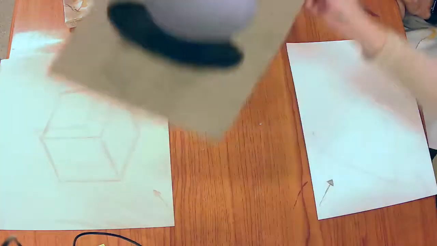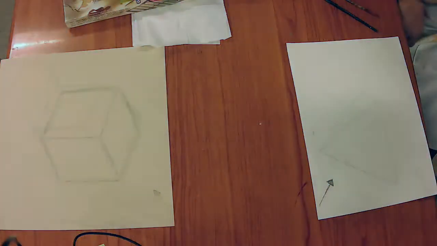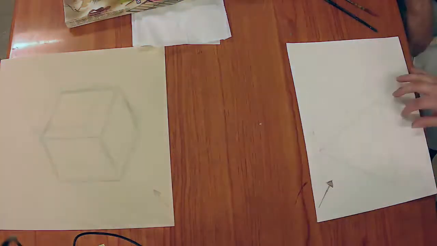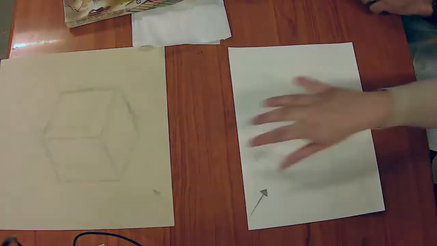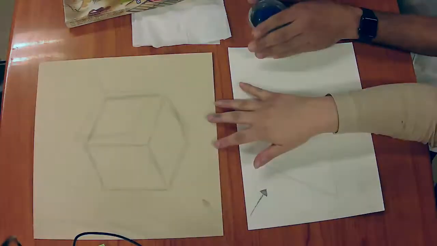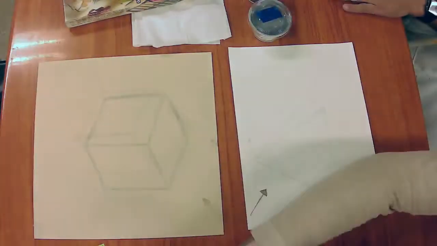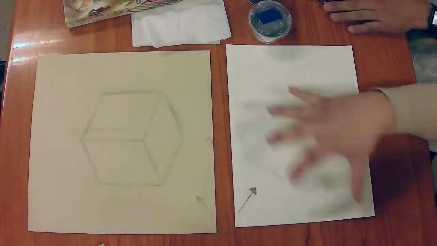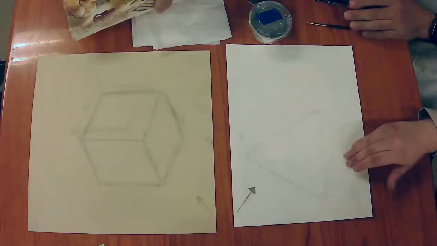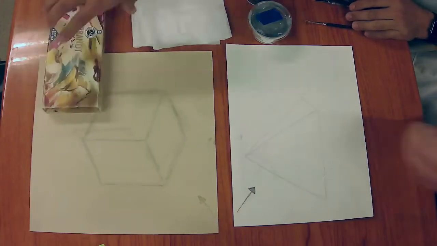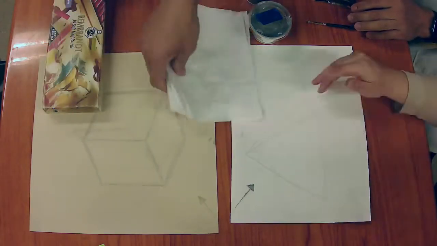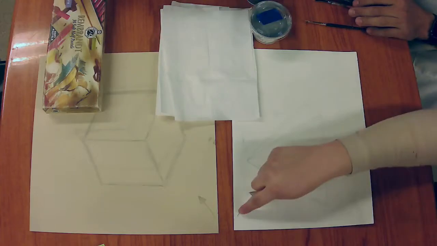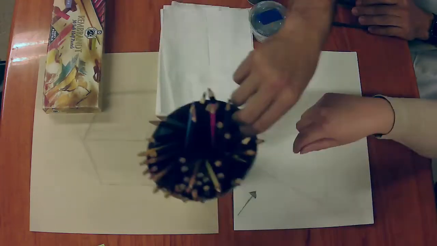Jonathan and I will be doing 2 different shapes with 2 different mediums here today to show you some different ways that light and shadow appear on different objects. So Jonathan here has a pyramid, and the light will be coming from this direction.